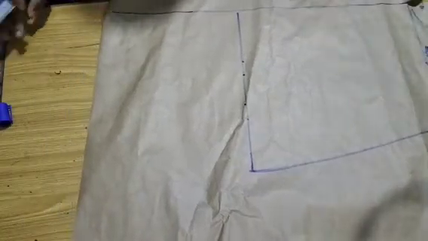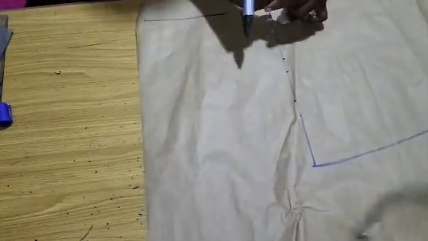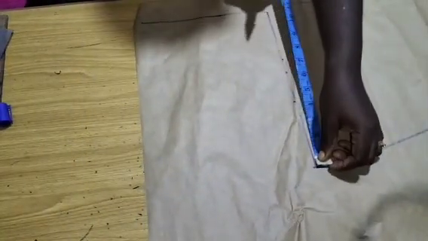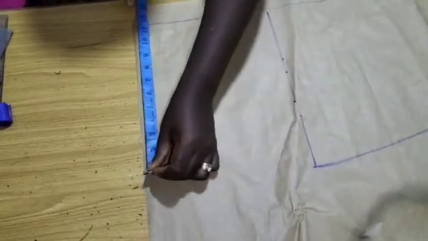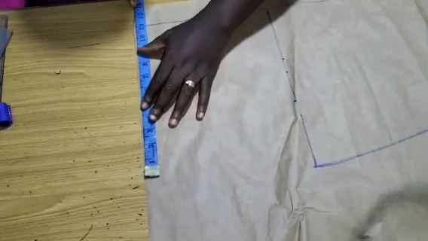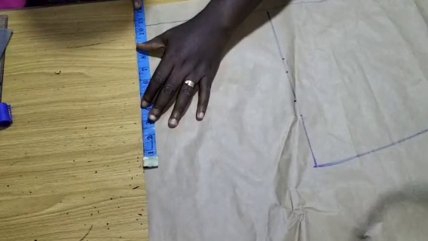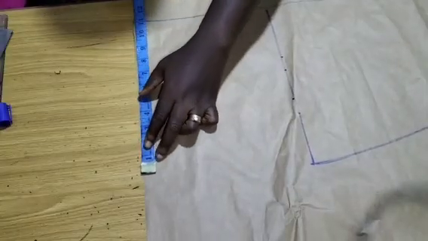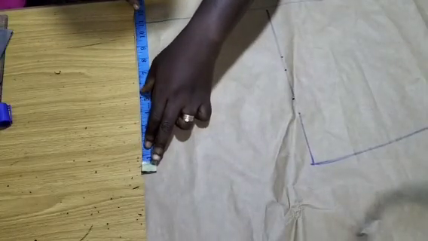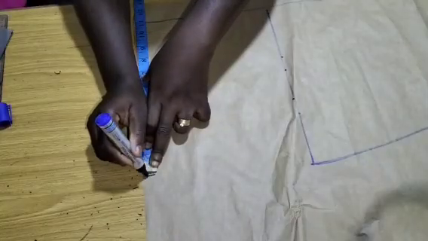So the gown is going to be straight. Then on the hem, if you want to make it pencil, this is 12. Just take away 1.5 or 2 inches. So if I take away 1.5 inches, I'll have 10.5 to make it pencil. But I don't want to make mine pencil, so I'll just take away 1 inch.